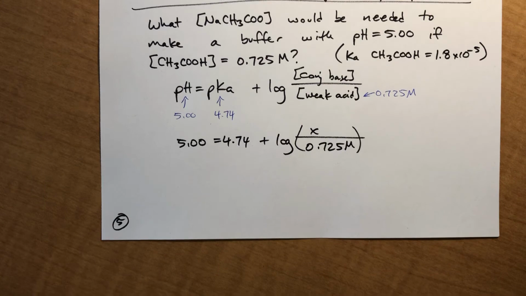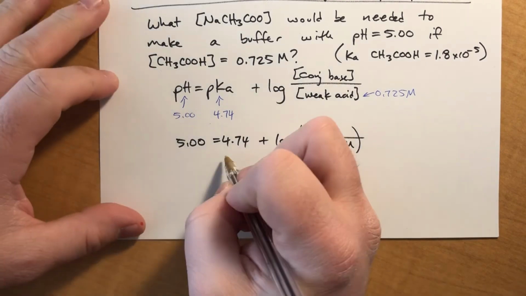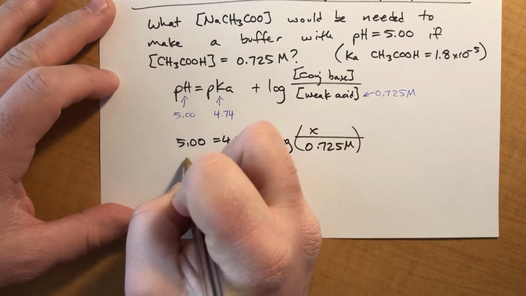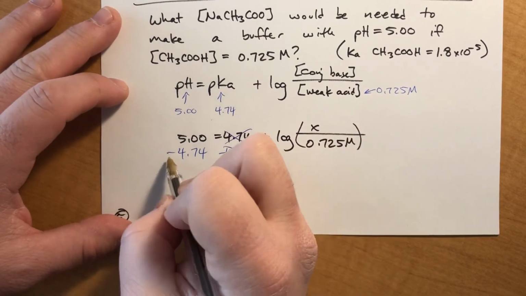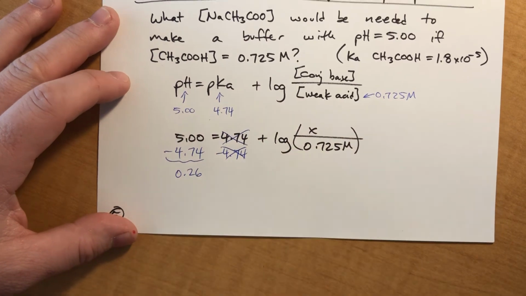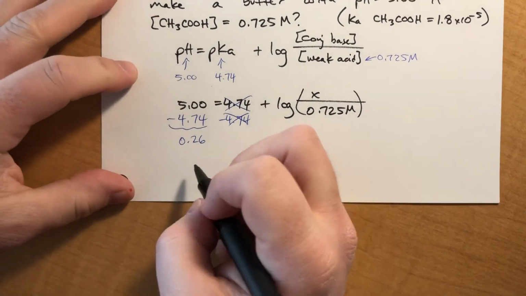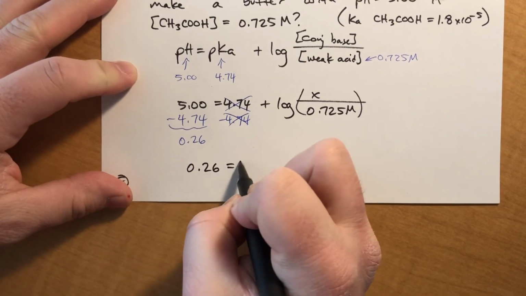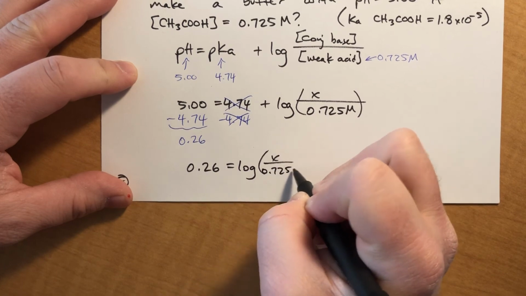Okay, the algebra here. Basically, we have to get rid of this logarithm, but we have to get rid of this first. So I'm going to subtract 4.74 off of both sides. This cancels out, and this becomes 0.26. So 0.26 equals the log of x over 0.725.